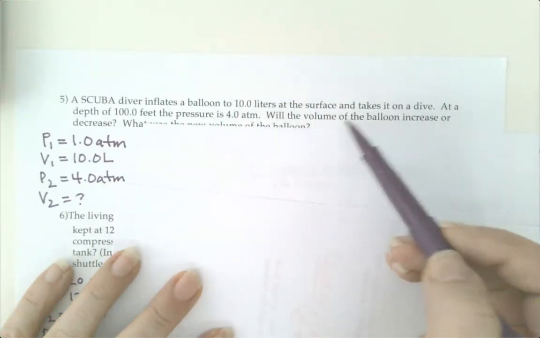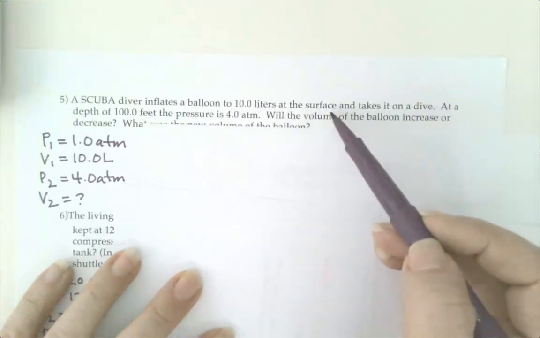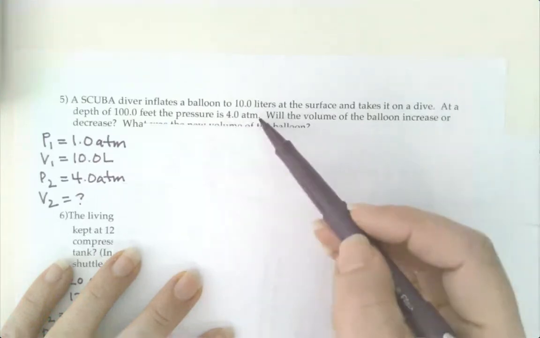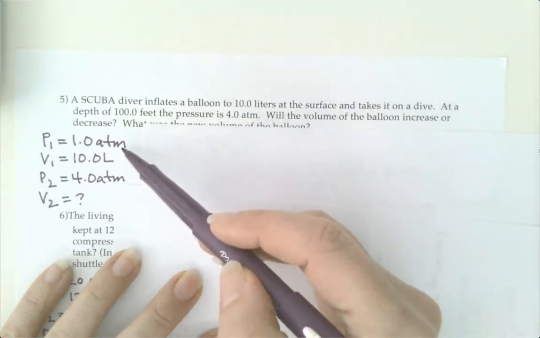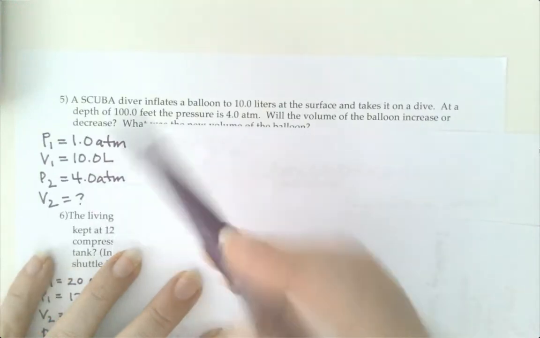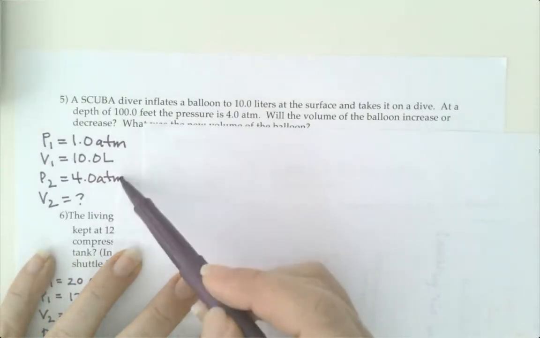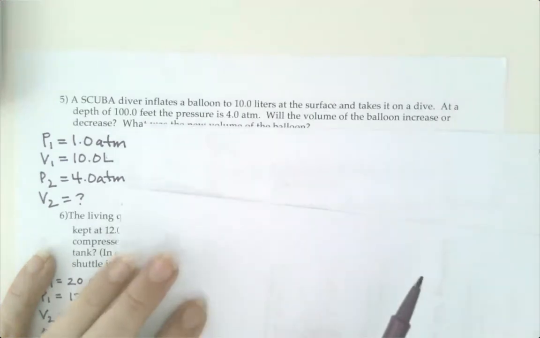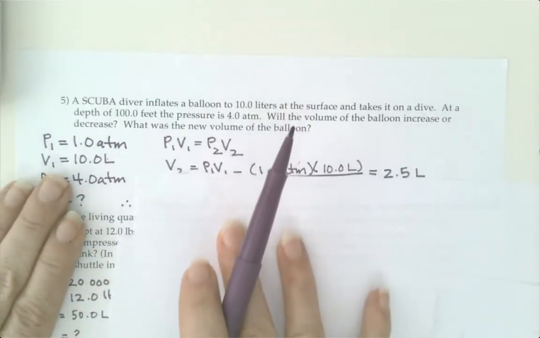So we know that at the surface, we're at STP conditions. Because they reported this pressure in atm, I'm going to pick my initial pressure to be 1 atm. I solve for the new volume. I see that pressure went up, so the volume of the balloon should go down. So let's take a look.